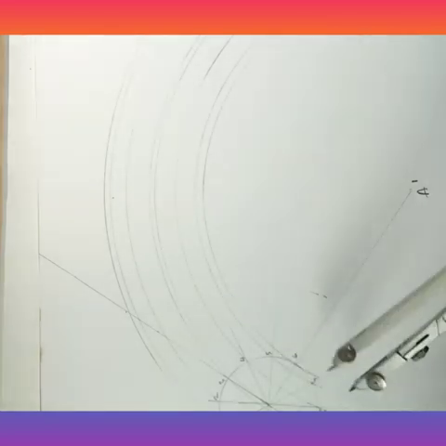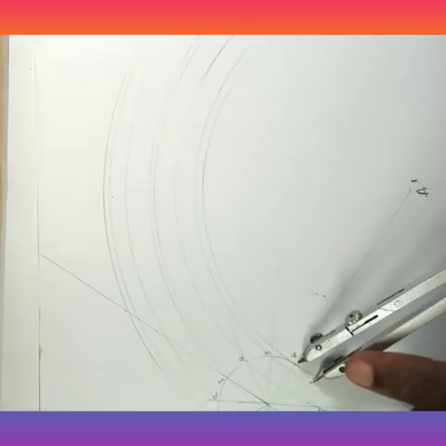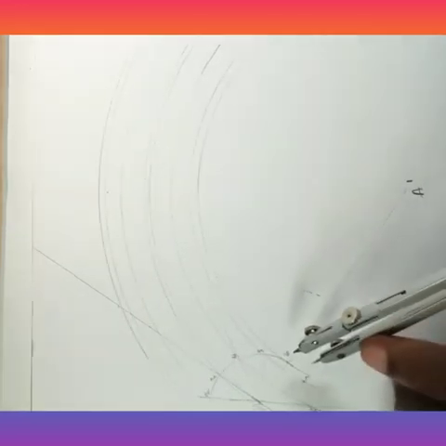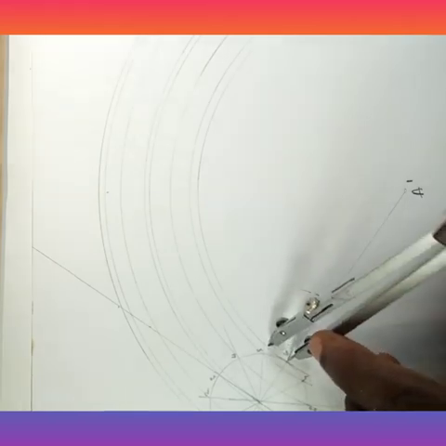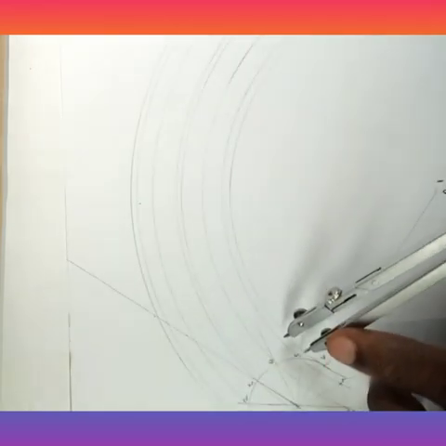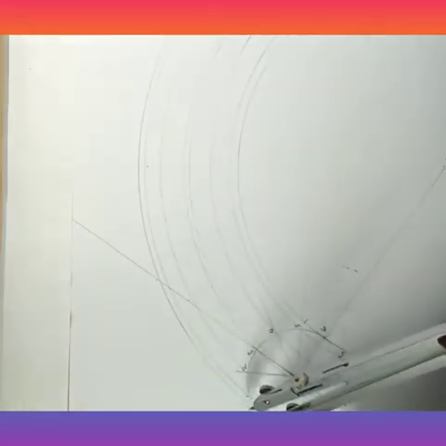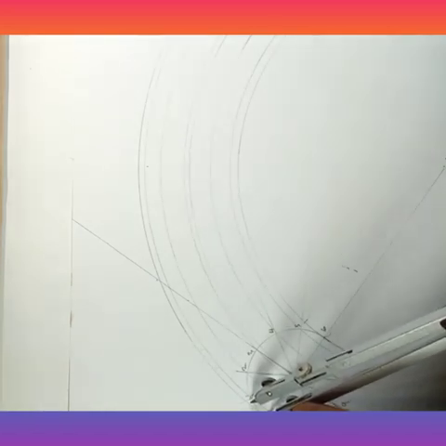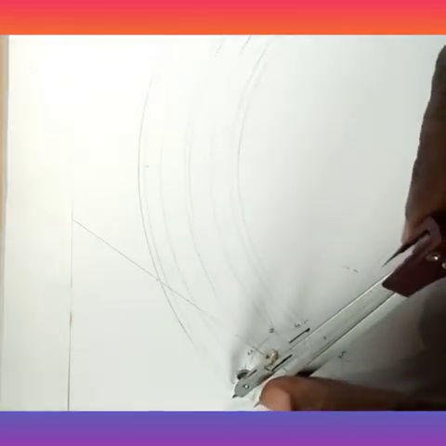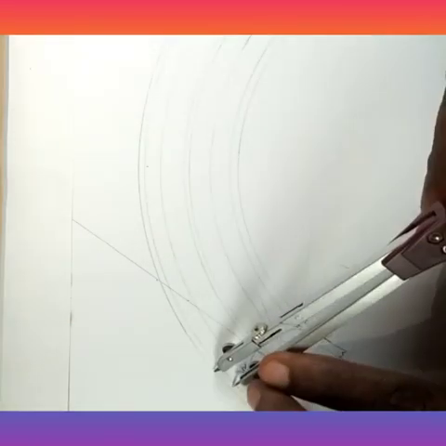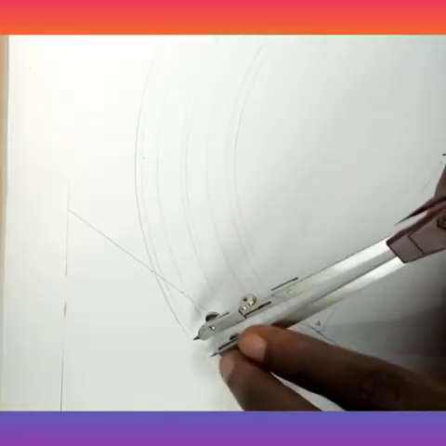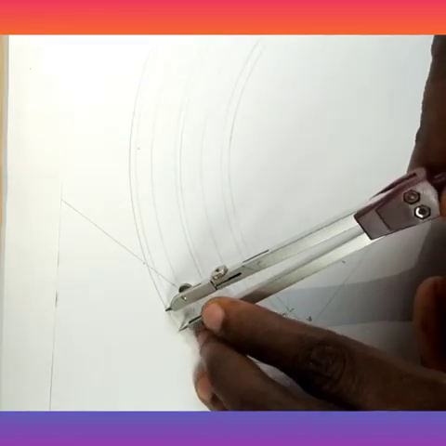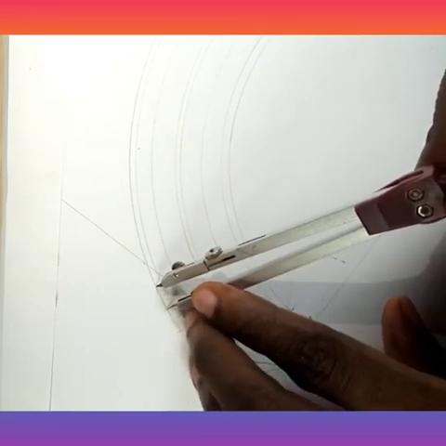So now you take this division between point 6 and 7. After you measure it, you now transfer. Okay, no, you start from here, sorry. You take this division, still the same division. You now start from here. 1, 2, 3, 4, 5. So you do it all up to 12.